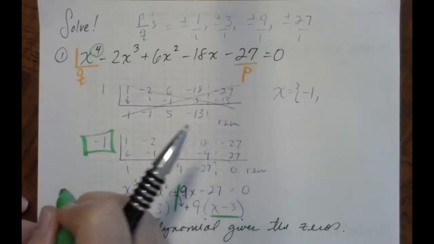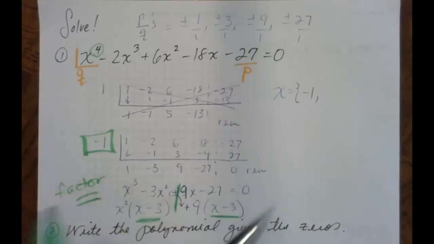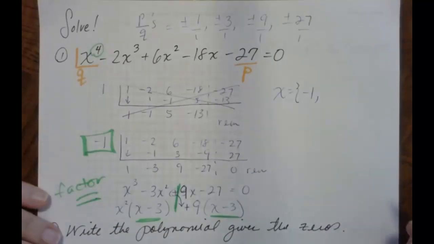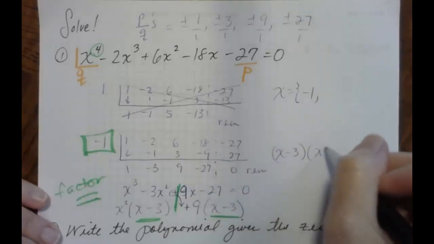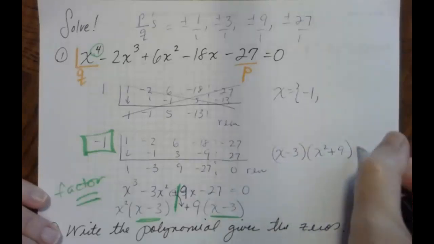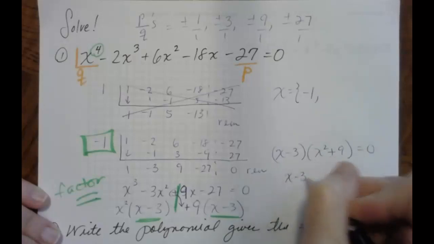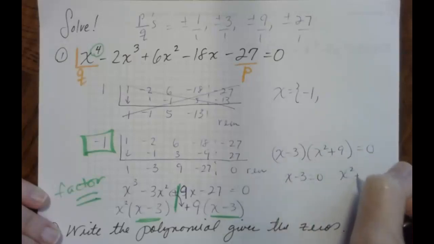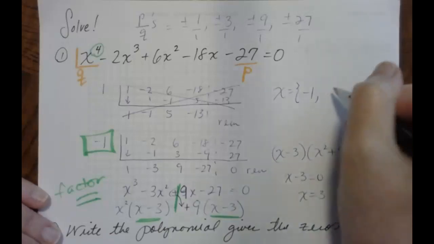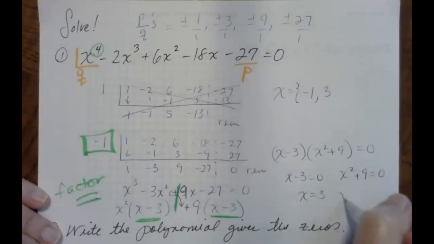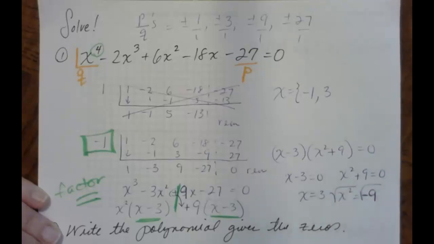Look for options to factor on our test. That's why we practiced it. So what do we have? We have x minus 3 times x squared plus 9. So these are factors. Set each factor equal to 0. X minus 3 equals 0, so x equals 3. There's our next answer. And then here, x squared equals negative 9, emphasizing that we're about to take the square root of a negative.